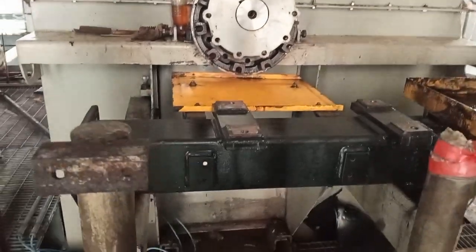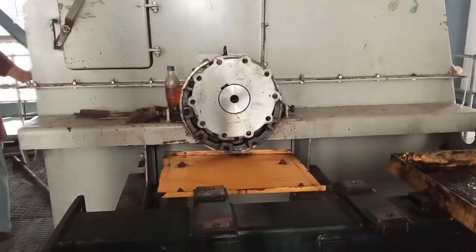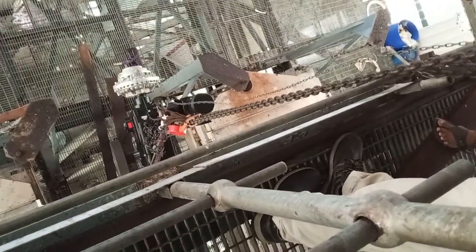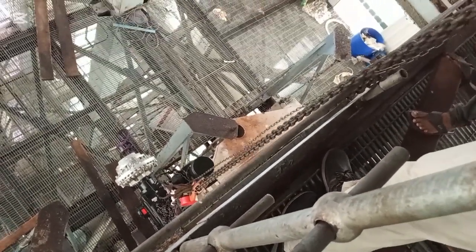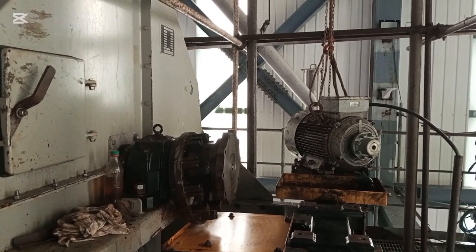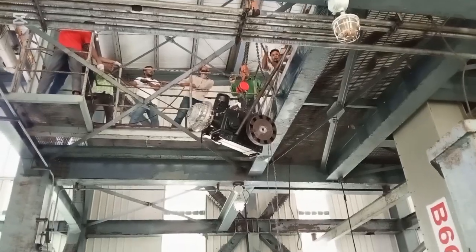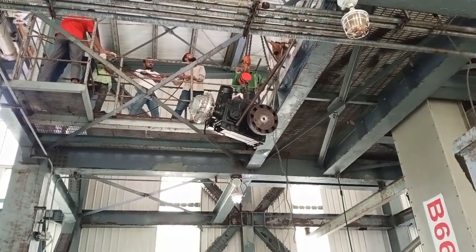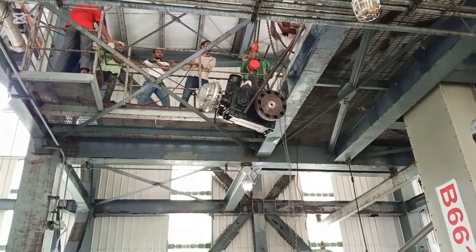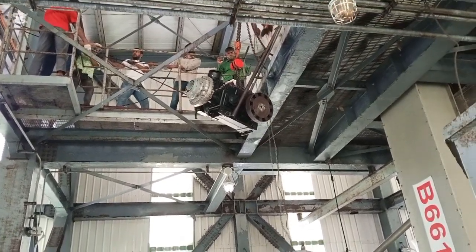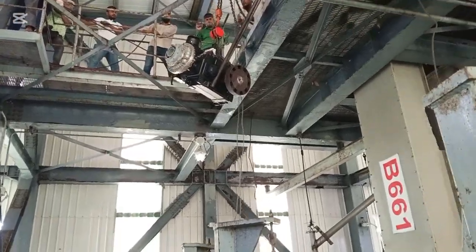At first we installed our new crusher control unit on its base. At the time of lifting the complete gearbox unit from the ground level to the higher level, we took precautions and also proper safety. Lifting the complete gearbox unit was not very easy, so all the time we tried to complete the work very sincerely and also very safely.